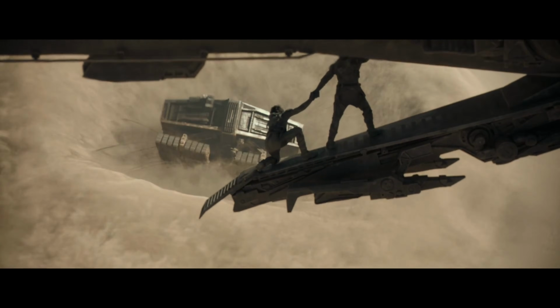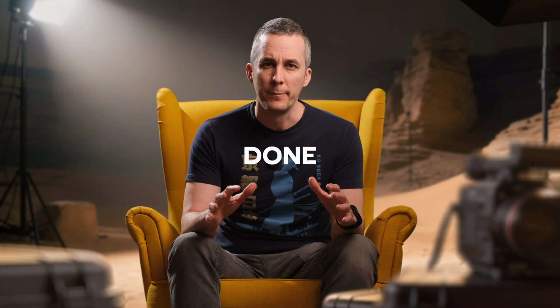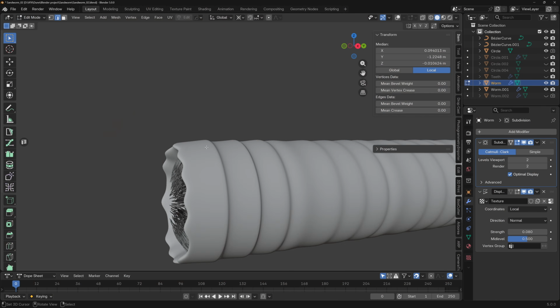Worm eating a spice harvester. What I thought would be faster and easier to complete than the first scene that I did became the hardest thing I ever done. The easiest part was to model and rig the worm.